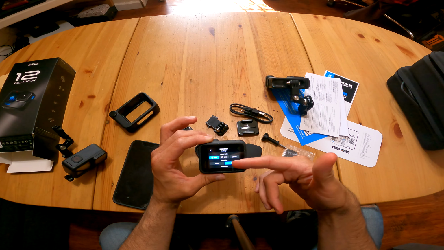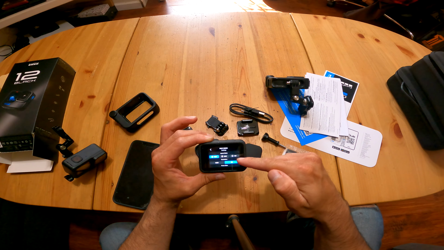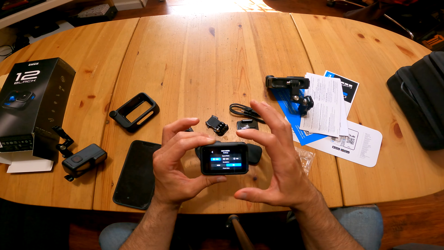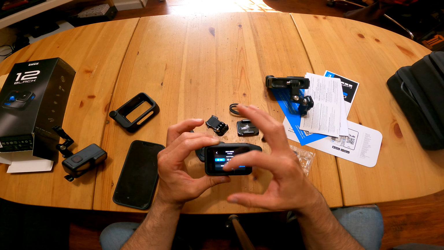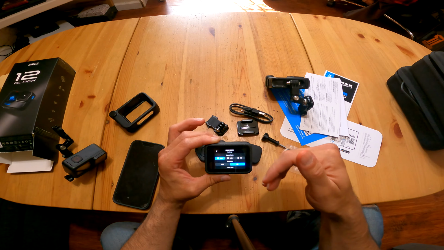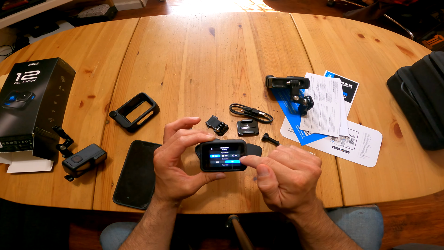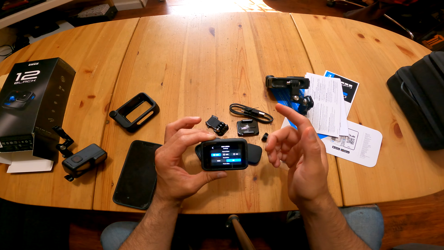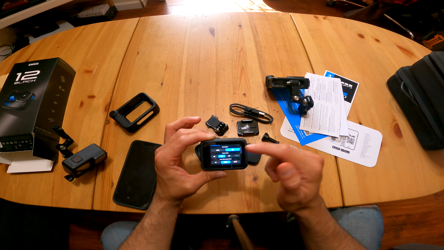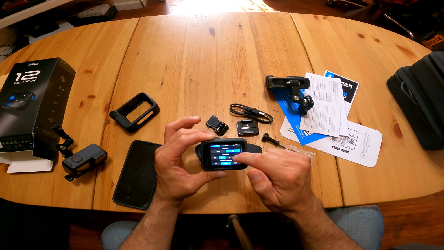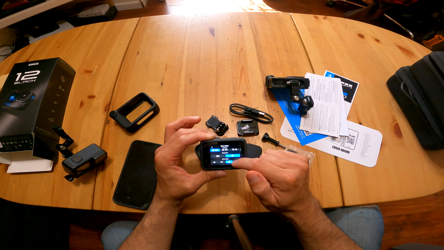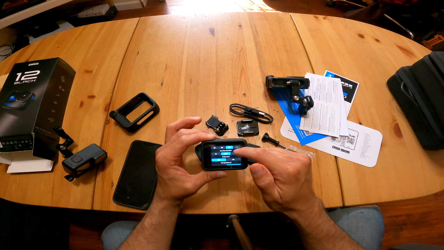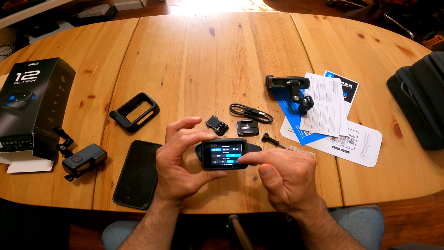So the aspect ratio, of course, because the image sensor is taller, you could even flip it up, vertical, and you have the 4:3 as well, resolution 4K. And then you have some frame rates here. It doesn't lower your resolution, so you could record 4K 60 with the max lens mod.